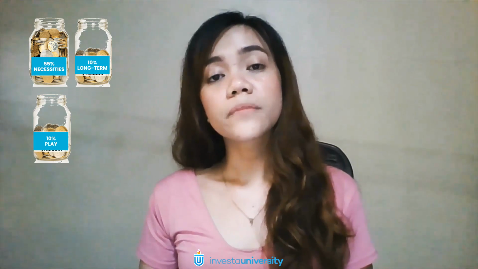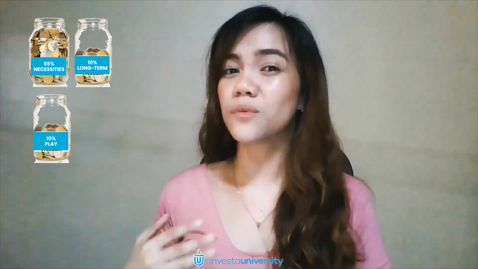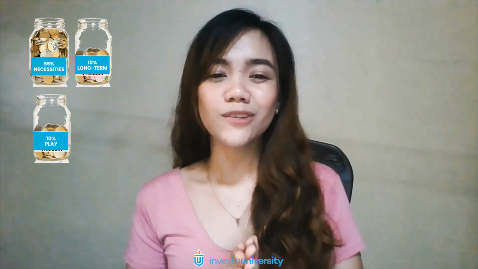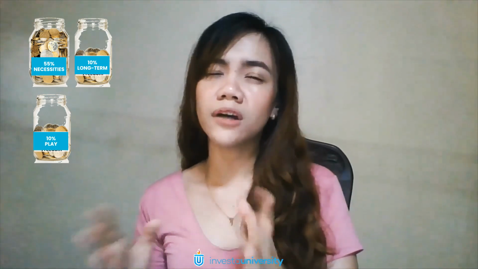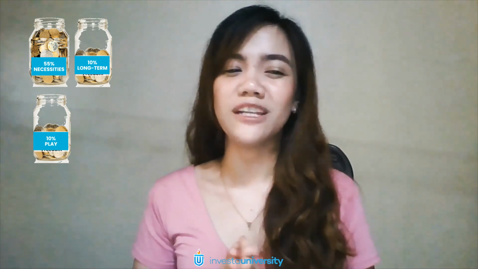Then the third jar is the play jar. So pwede mong ilagay doon yung 10% ng paycheck mo. You allocate it for leisure, para kunyari kailangan lumabas ng family mo. Syempre, hindi naman kailangan work ng work, so kailangan may playtime din. So, bonding, pwede natin sabihin na bonding fund ng family mo.